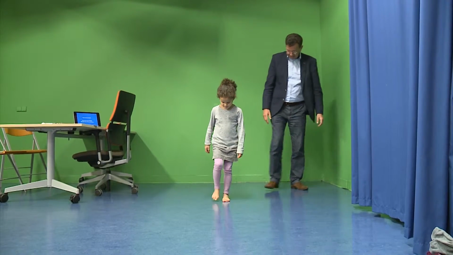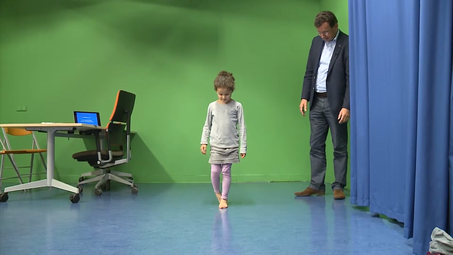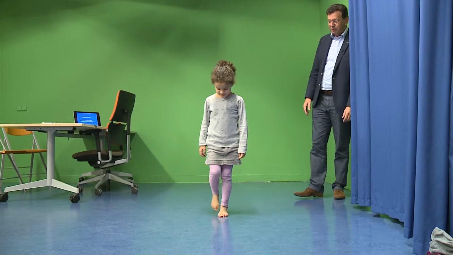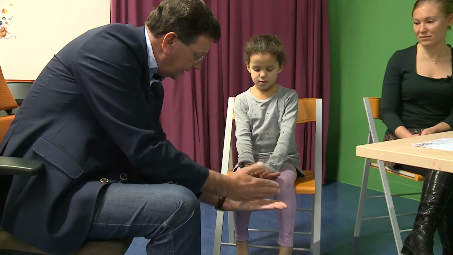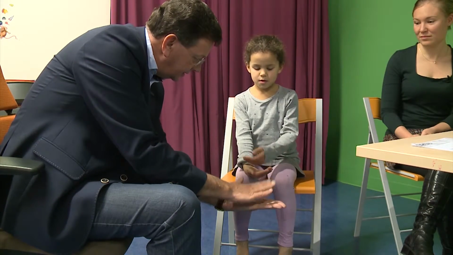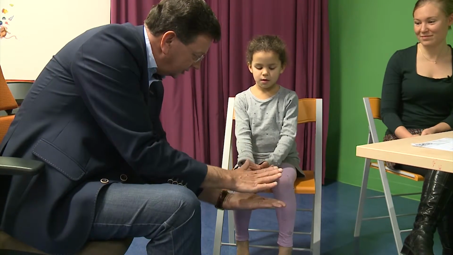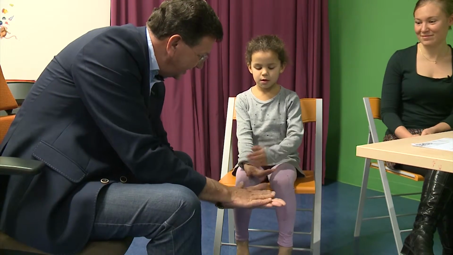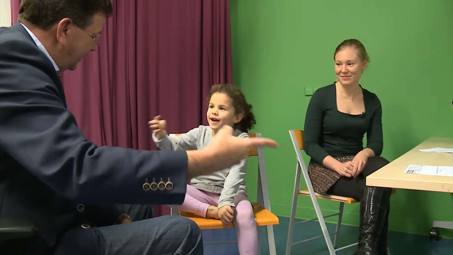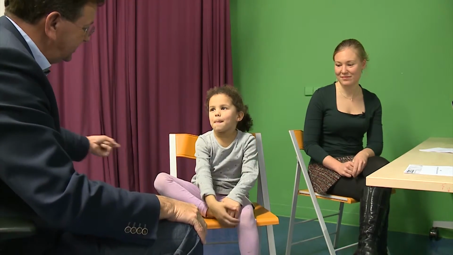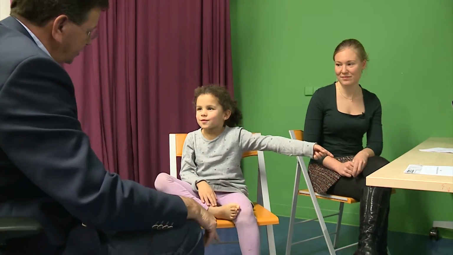Ataxia, item 15, is tested by the heel-toe walk, by alternate movements, top-nose test and the ability to sit. You see the examiner is allowed to give an example of the intended movement.